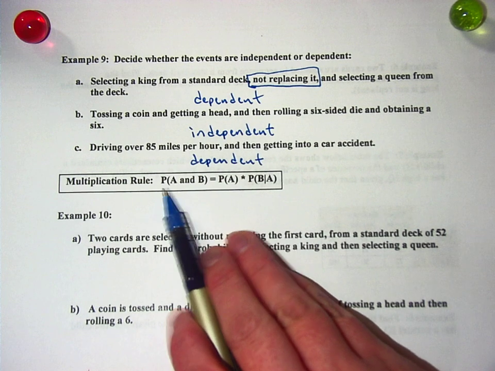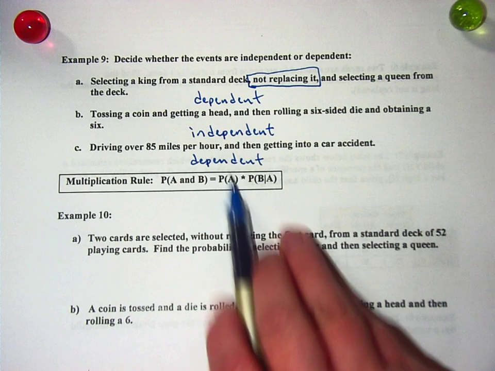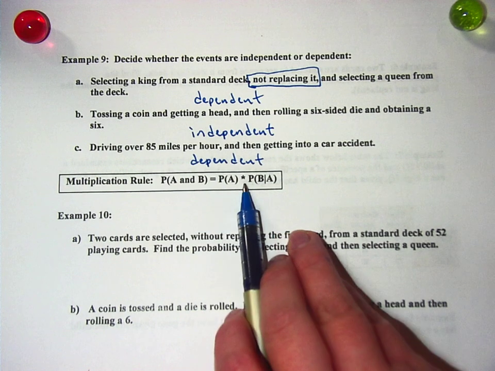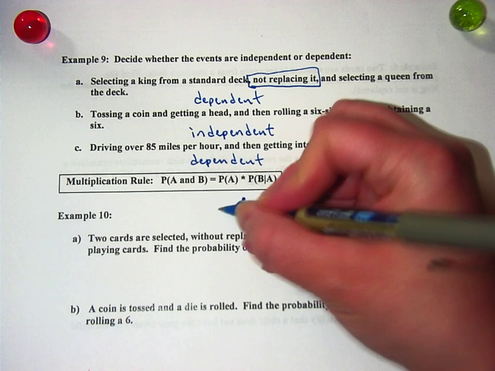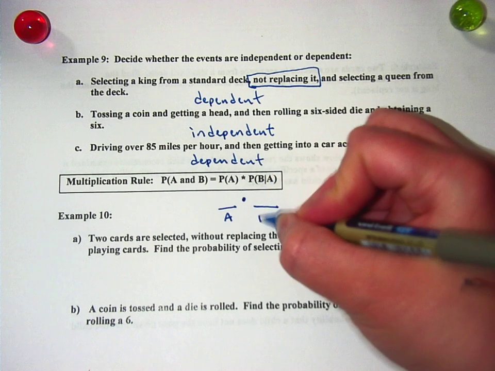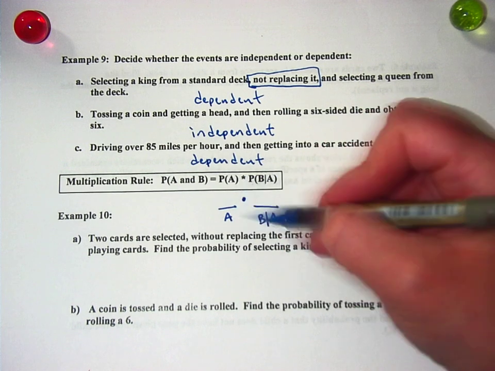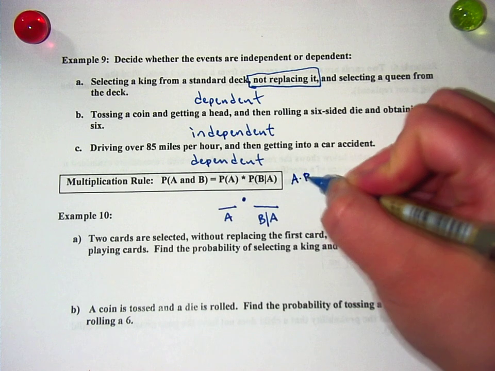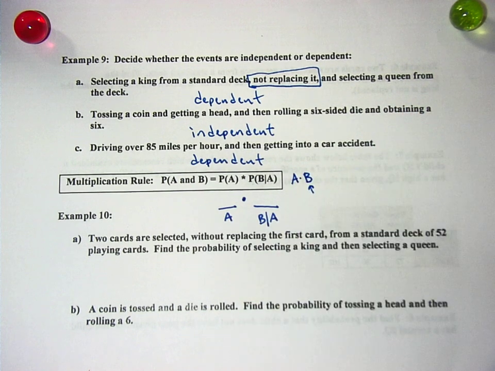Multiplication rule says the probability of A and B is the probability of A times, that's multiplied, the probability of B given that A already happened. So it's basically A times B, but B is conditional because maybe it changed because A happened.